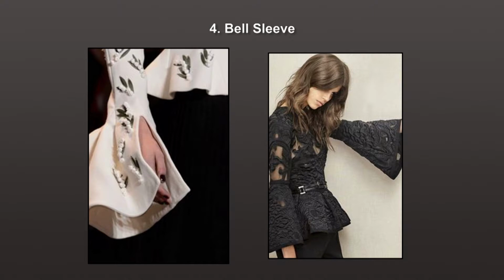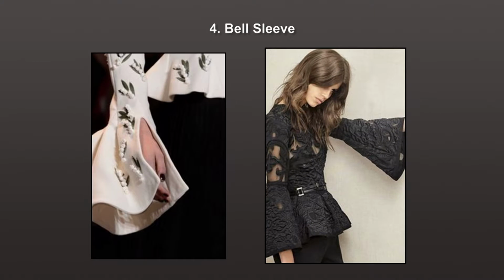What we see here is a bell sleeve with a slit. It is part of the Christian Dior Spring 2016 haute couture. Also, it has beadwork and embroidery on the bell sleeve. On the right is a jacket from Elie Saab 2016 with a bell sleeve.